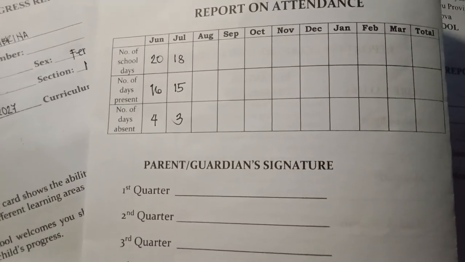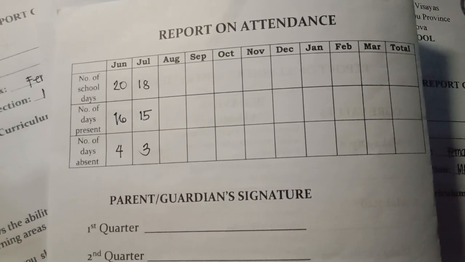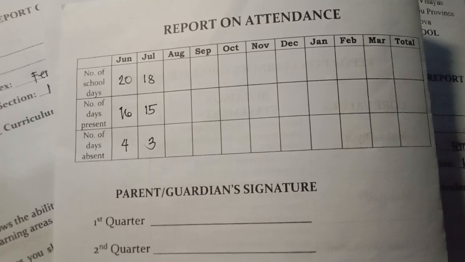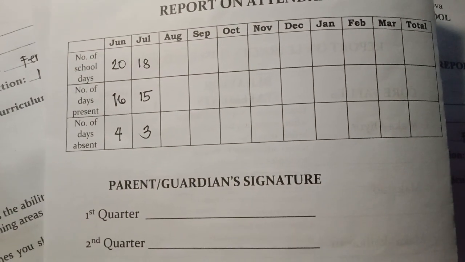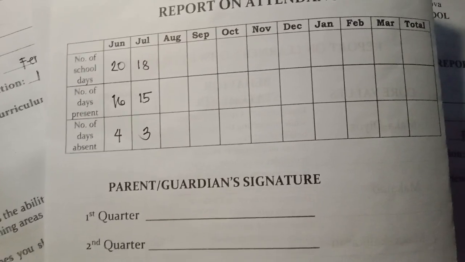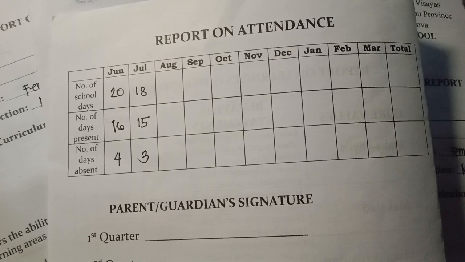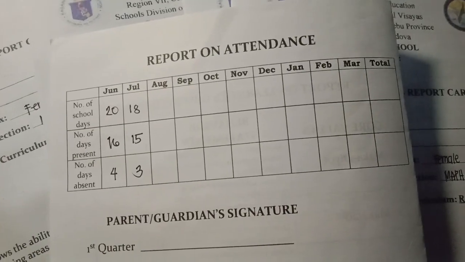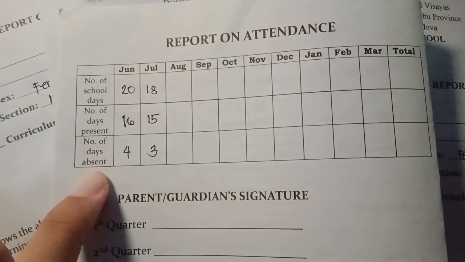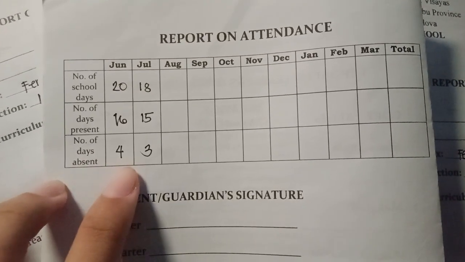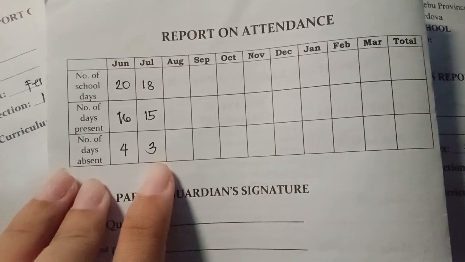Finally, on the back page of the report card, we have the report on attendance. So we have first quarter. For the month of June, there were 20 school days, and for July, there were 18 school days. Bato de la Rosa was present for 16 days in June and 15 days in July. Number of days absent, he got 4 days in June and 3 days in July.